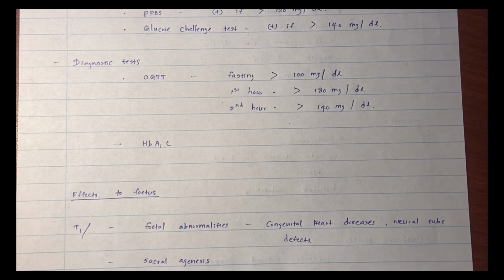Then the blood sugar level is assessed after 1 hour and 2 hours. A fasting blood sugar more than 100, first hour more than 180 and second hour more than 140 will confirm gestational diabetes mellitus.